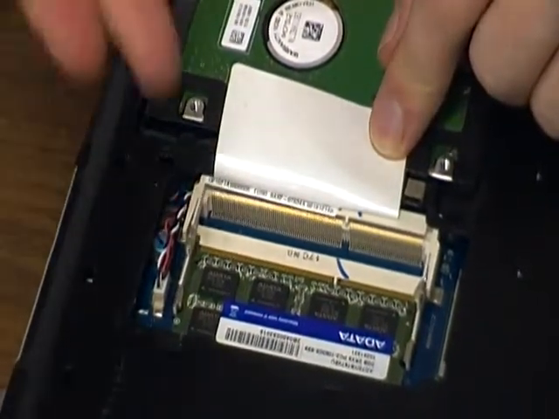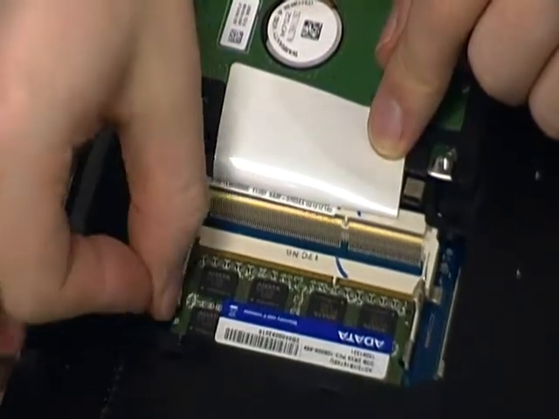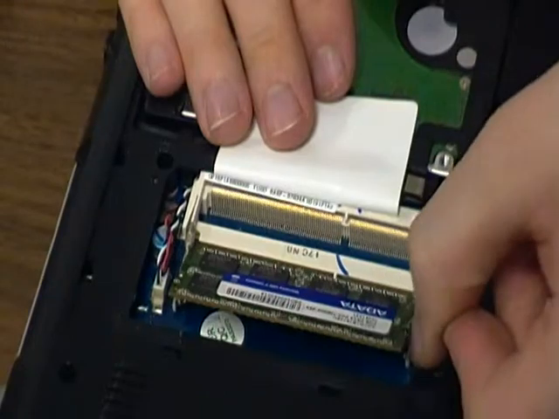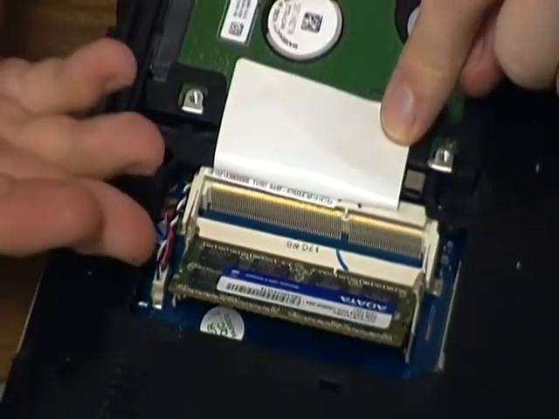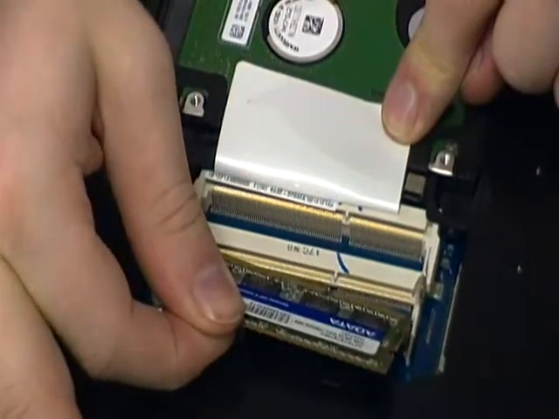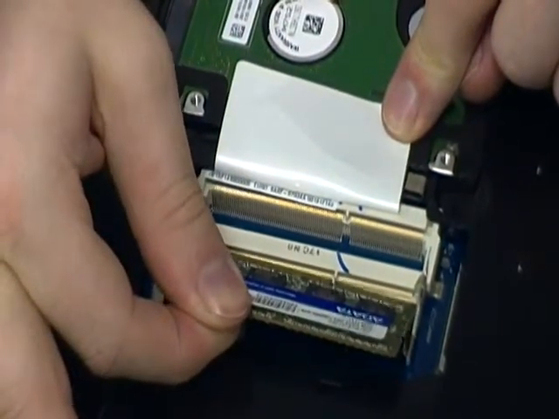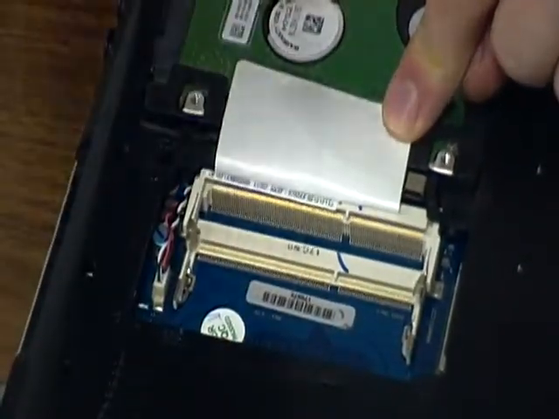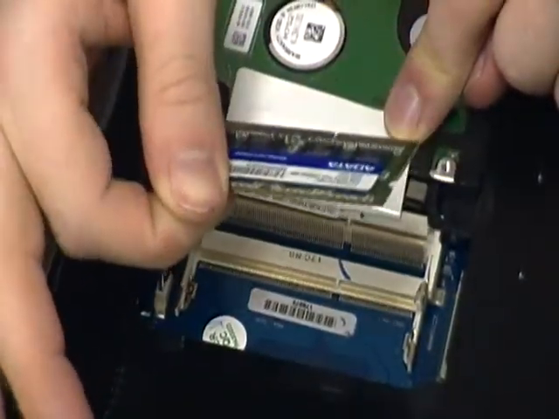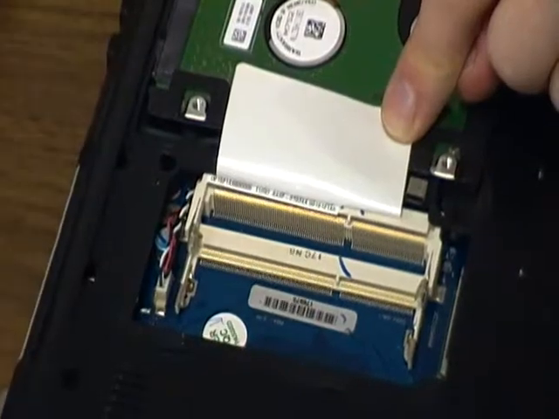We do the same thing with the remaining slot. Pull the tabs on the side in each direction. When the memory changes position, simply pull out at the same angle that it is. You do not want to pull it straight up or straight horizontally if it is diagonal, because you may damage the memory.